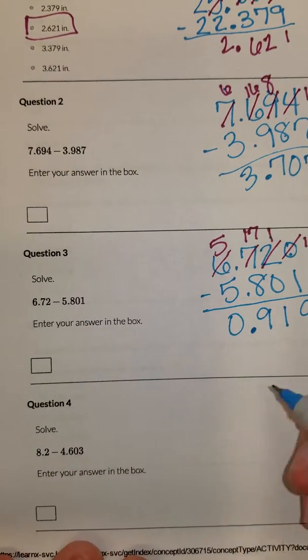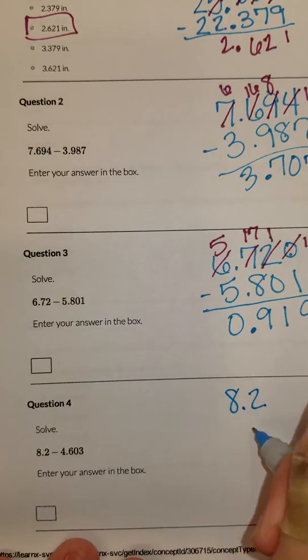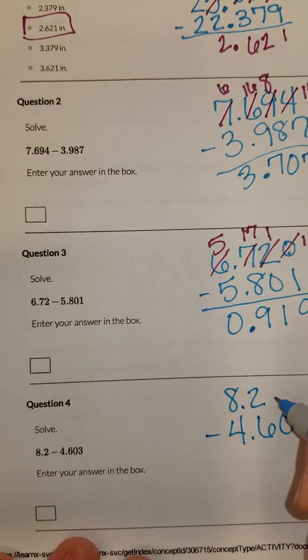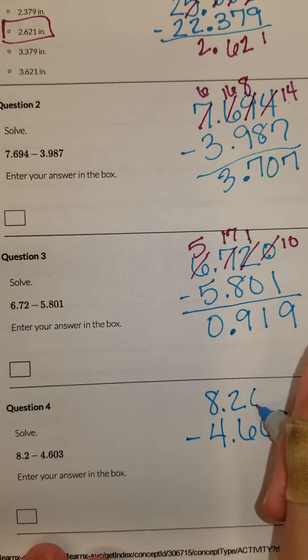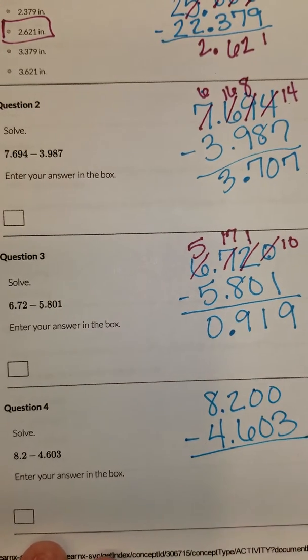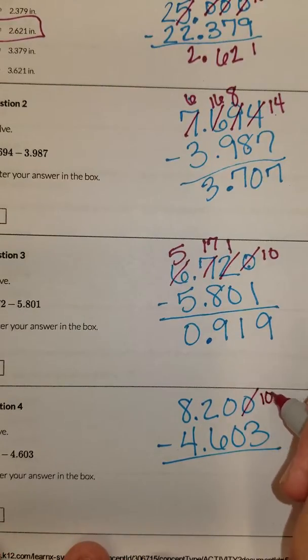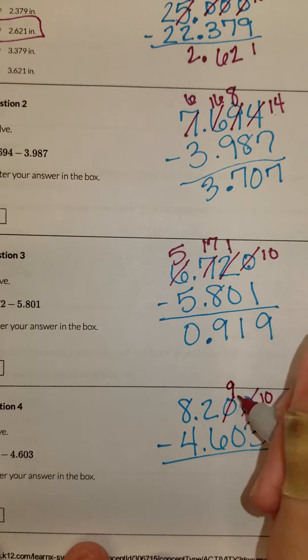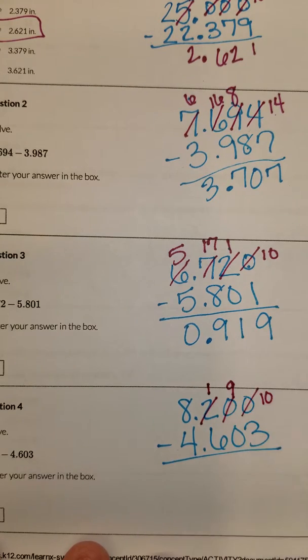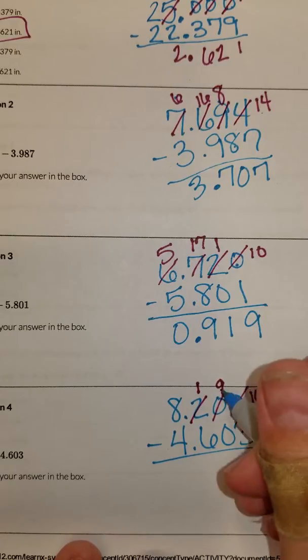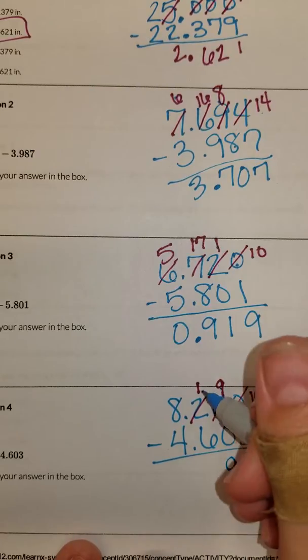Our next problem is 8 and 2 tenths minus 4 and 603 thousandths. Now I have to put my placeholders here so that all my numbers line up. I can't subtract 0 minus 3, so I've got to borrow. Okay, so now 10 minus 3 is 7. 9 minus 0 is 9.